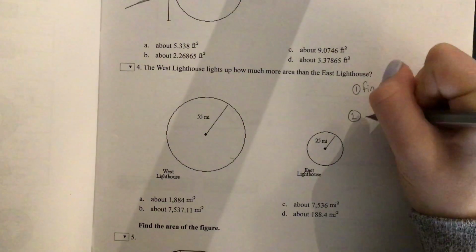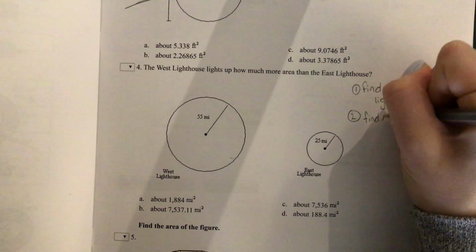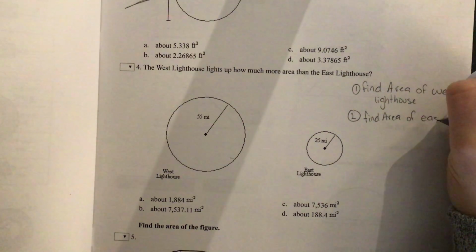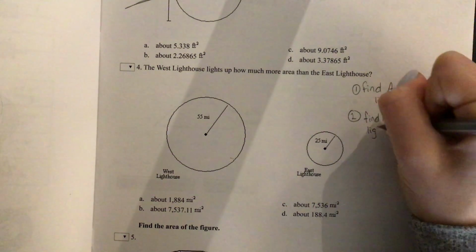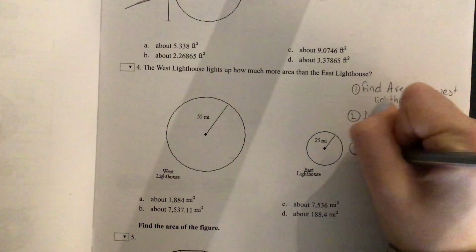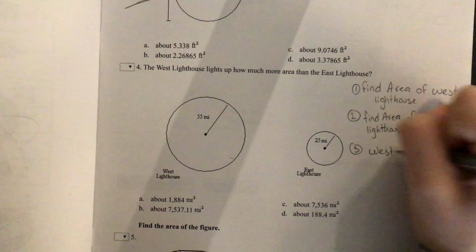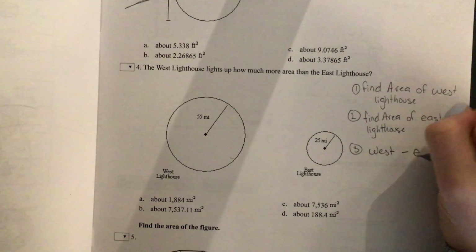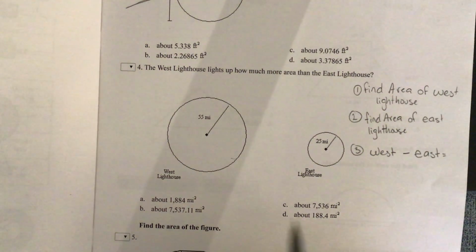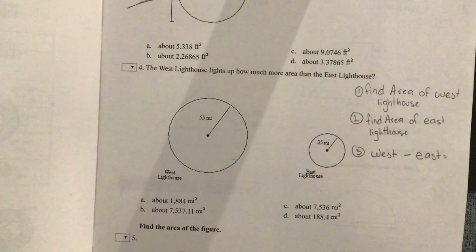Then step 2 is to find the area of the east lighthouse. And then subtract. So you're going to do west minus east, and that will give you your answer. That'll give you one of these 4 options. All right.